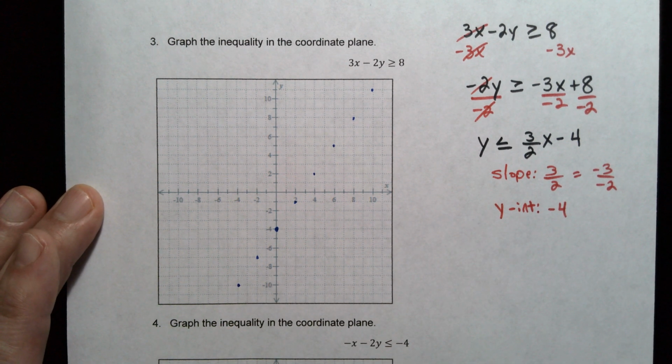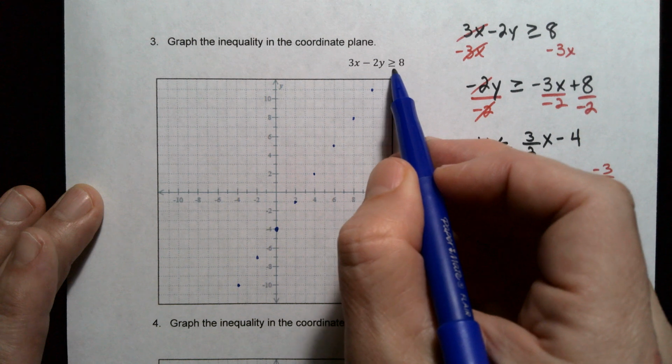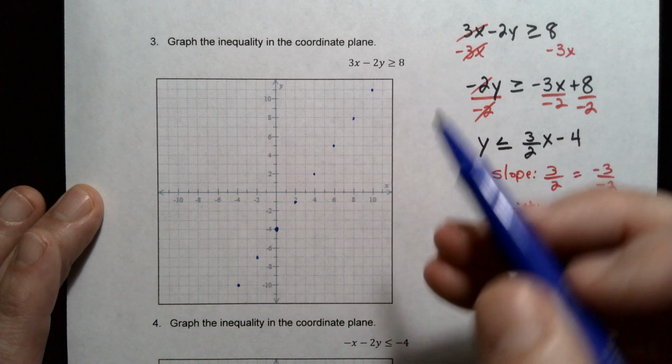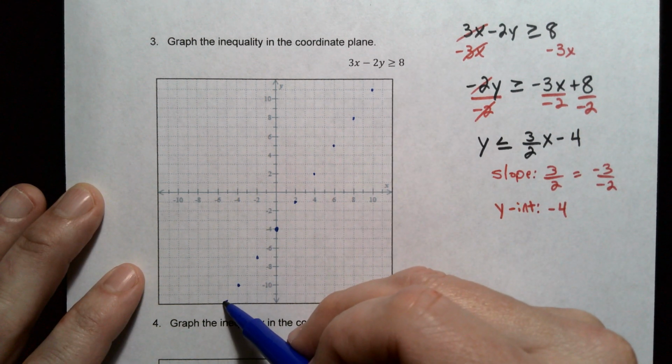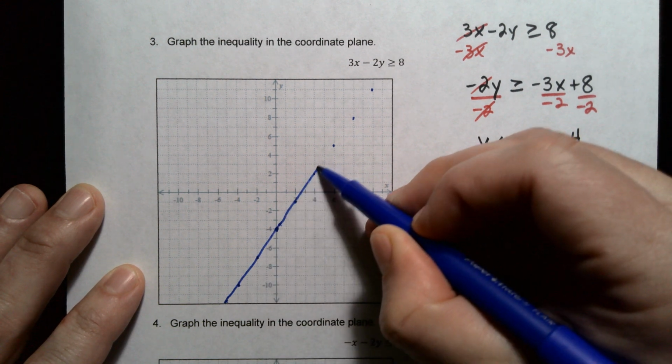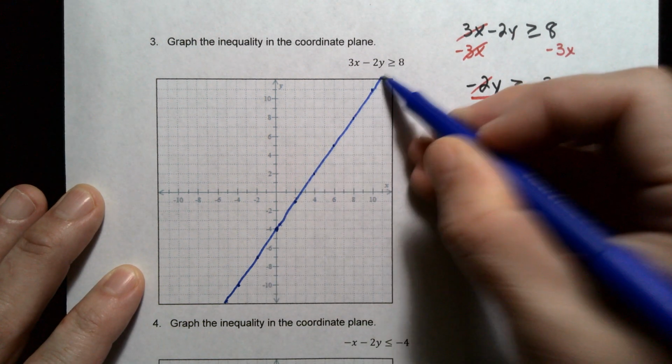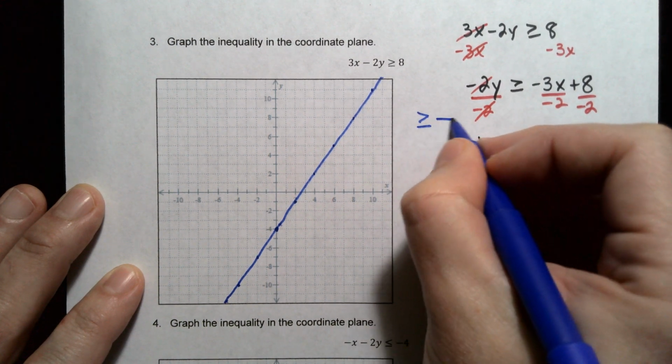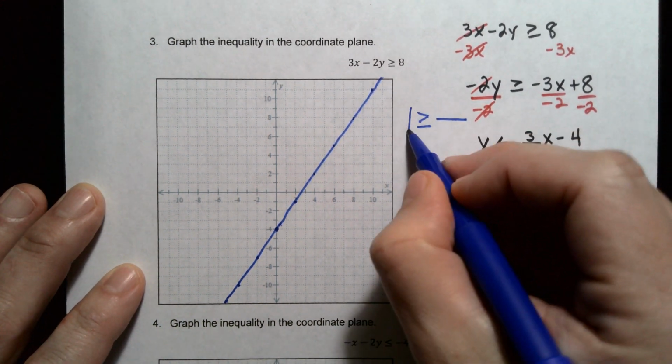Now, will it be a solid or a dotted line? Well, we have a line underneath it. We have an equal sign here, so that means we will have a solid line. So here is the line. Solid line because of this. So that's what that gives you.